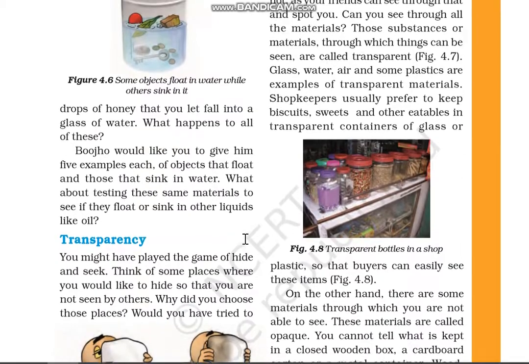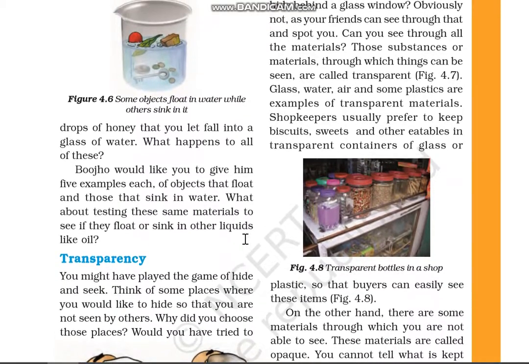That is the basis of the classification. The objects that float in water are lighter in weight, but the objects which are heavier sink in the water. You can see in this figure that the objects which are lighter float, and the key, which is made of iron, is heavier than water, so it sinks.